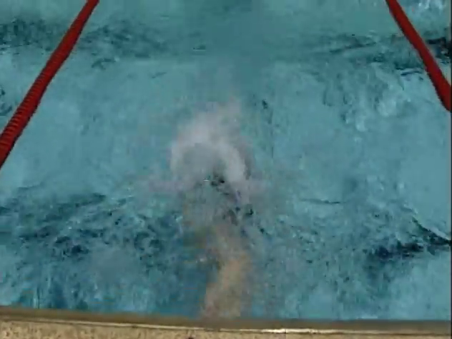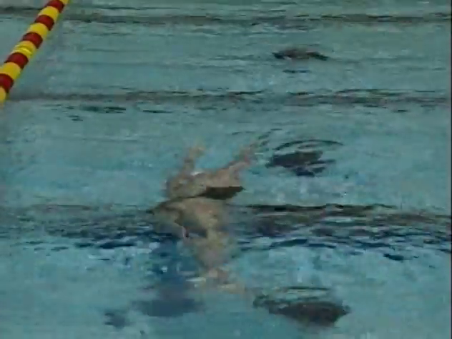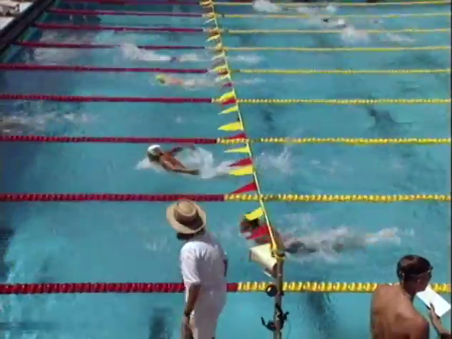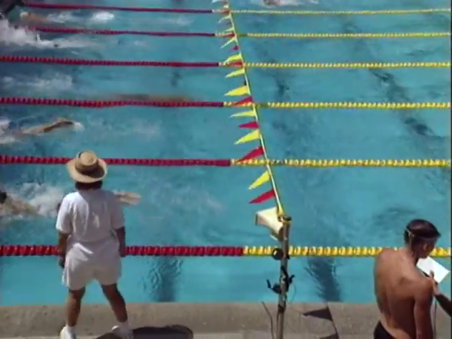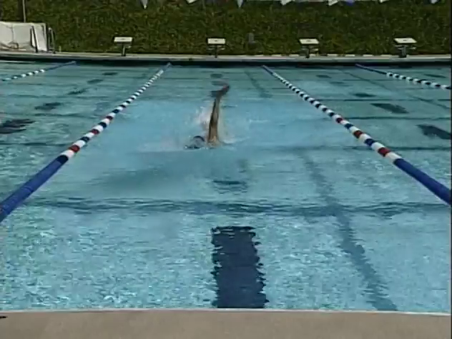Swimmer number 5 is not passed vertical toward the breast when leaving the wall. This too is not legal. Did you do okay with the butterfly? Good. Here are 5 swimmers performing the backstroke.